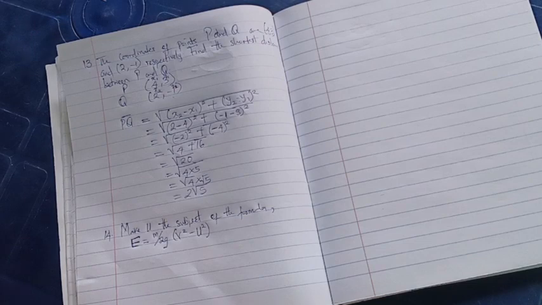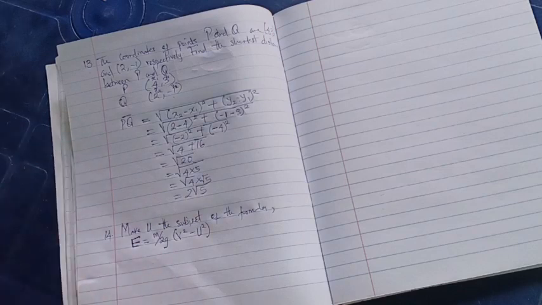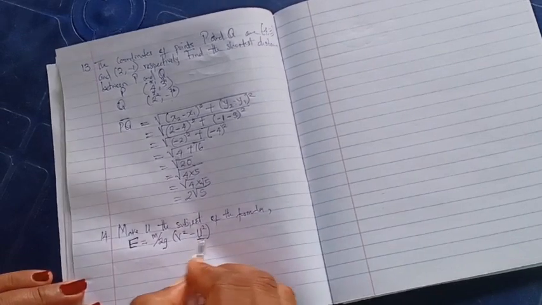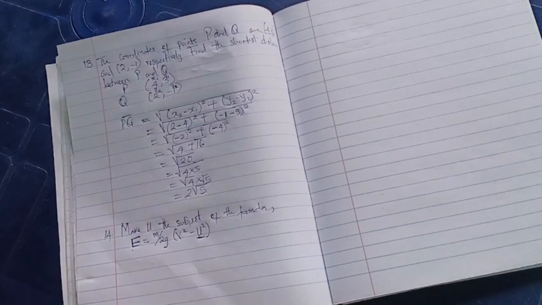Okay, moving on to the next question, which is question 14. The question says, make v the subject of the formula in this equation. Now, if you notice, this v squared and u squared is something you always come across in your textbooks. All right, let's go. It's actually quite simple. So this is where we are coming to, and we're starting from here. The first thing, one thing about subject of formula, I've actually taught you on this channel.